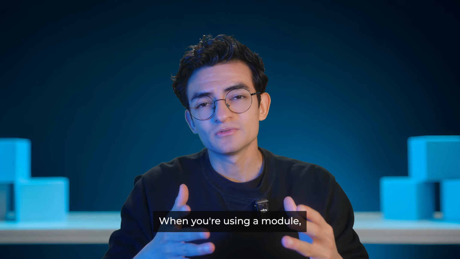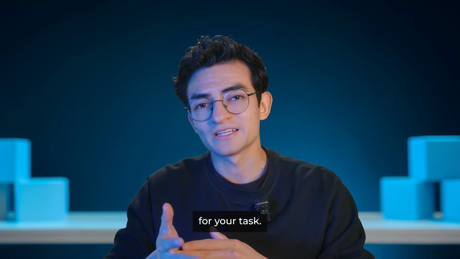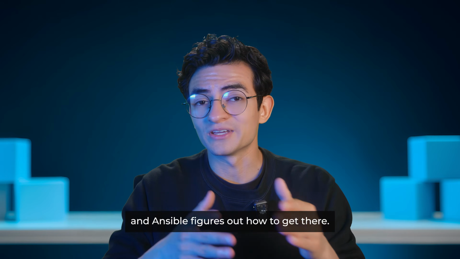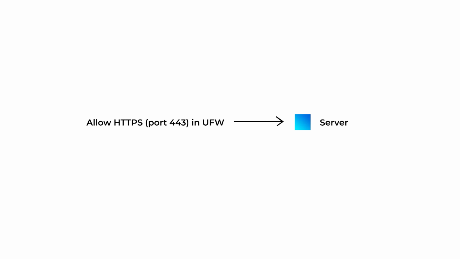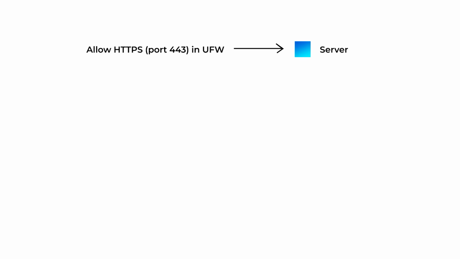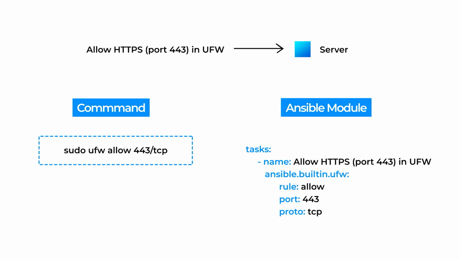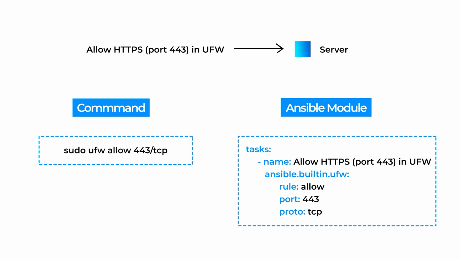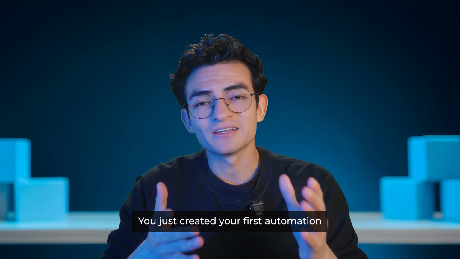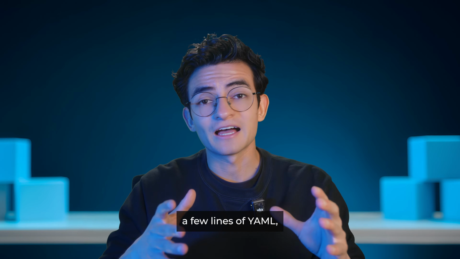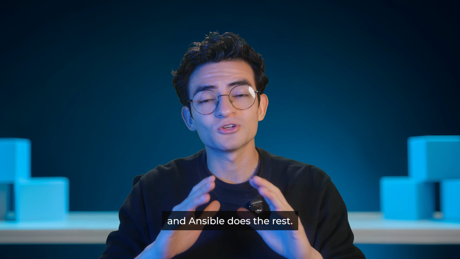When you are using a module, you don't write the specific command for your task. You describe the desired objective, and Ansible figures out how to get there. For example, in this case, if we wanted to add this rule directly on the machine, we would need to execute a specific command. But since we are using an Ansible module, we just describe the desired objective like this, and the module will do its job, and that's it. You just created your first automation using infrastructure as code. You write it once, a few lines of YAML, and Ansible does the rest.